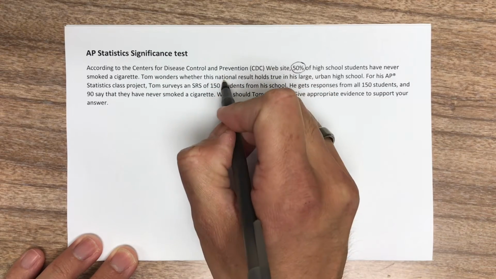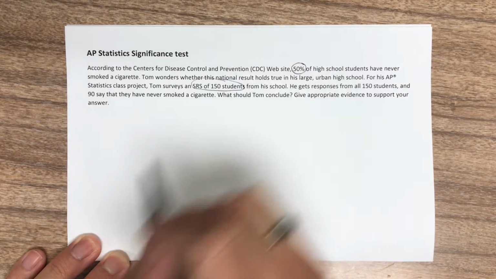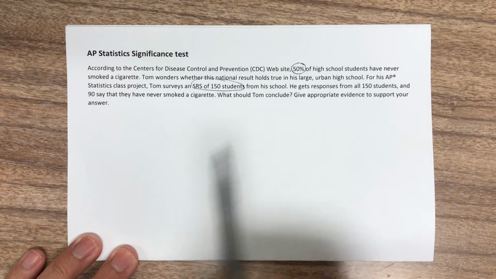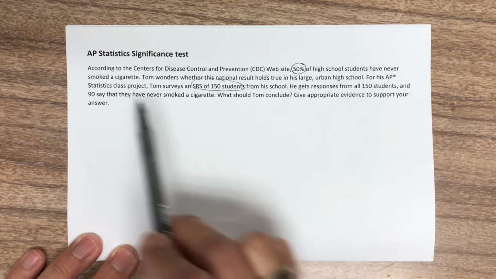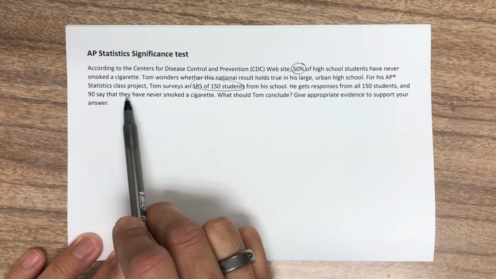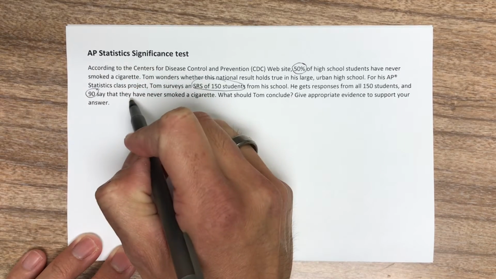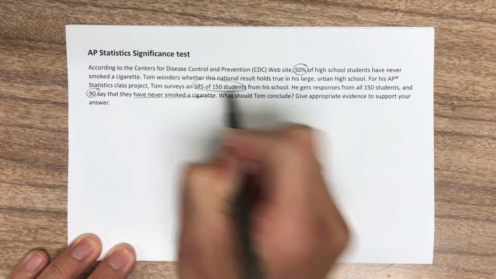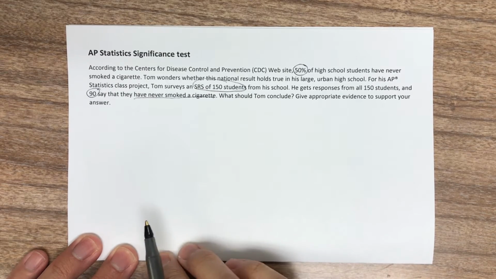So that's another number that we are going to use. He gets responses from all 150 students, and 90 say they have never smoked. So 90 students have never smoked a cigarette. What should Tom conclude? Give appropriate evidence to support your answer.